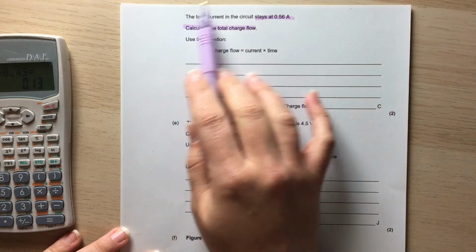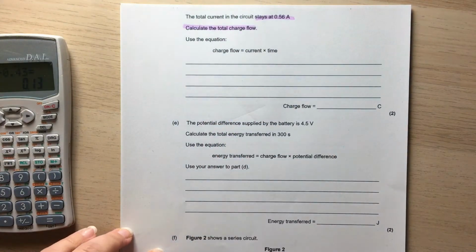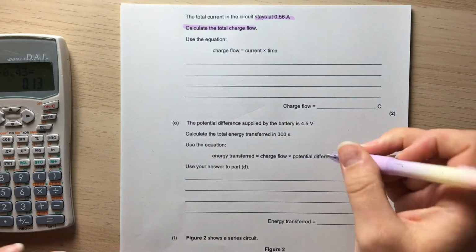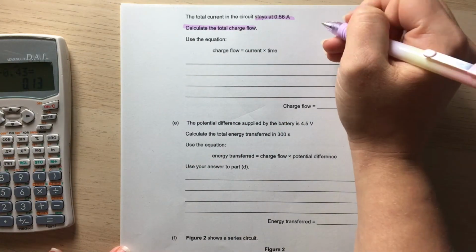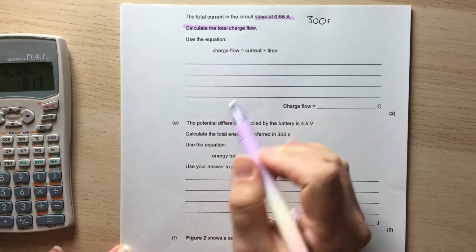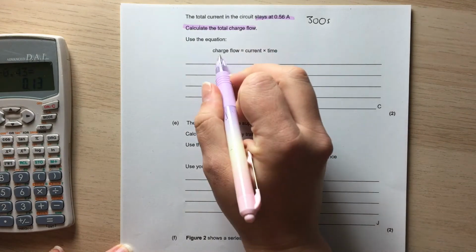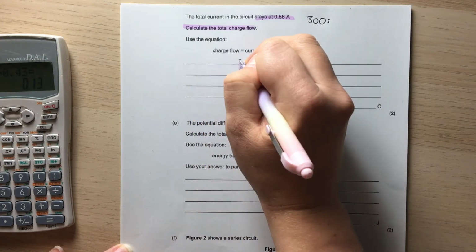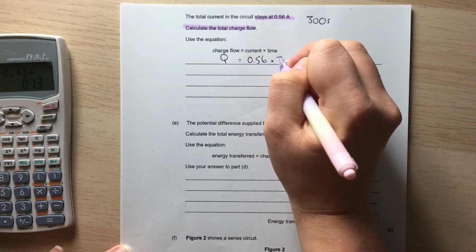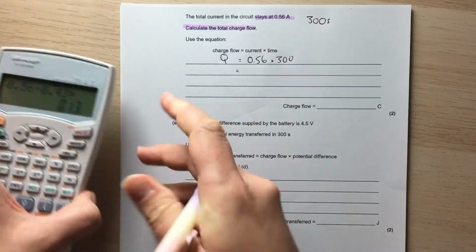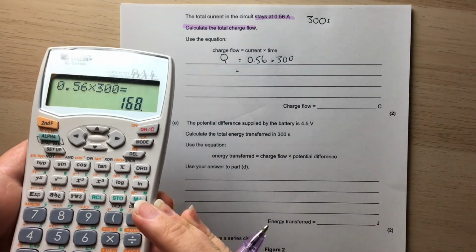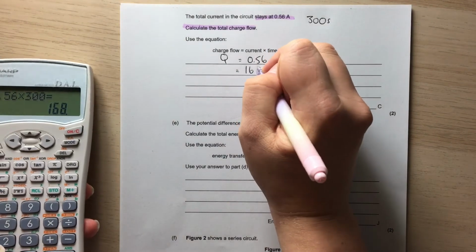Okay, the confusion has come from my printer having chopped off a bit of the top of the question. It should say, and on your document it should say, the circuit is connected for 300 seconds. Use the equation charge flow equals current times time. So we're finding out the charge flow, which is Q. The current is 0.56. The time is 300 seconds. So we can do 0.56 times 300 is 168 coulombs.